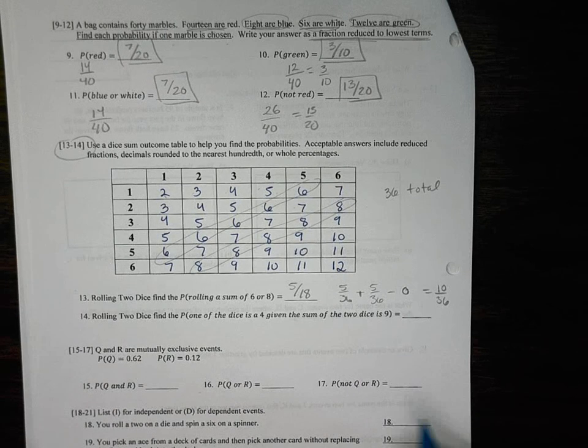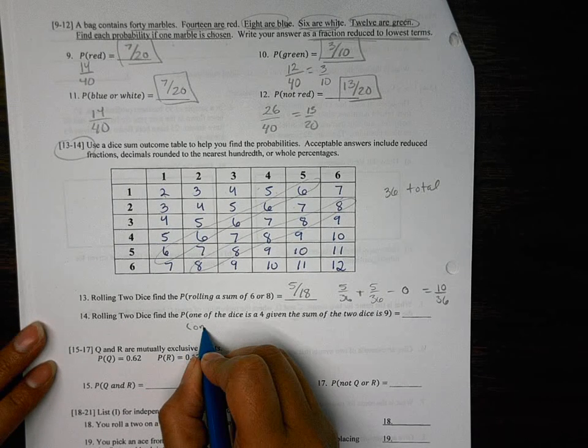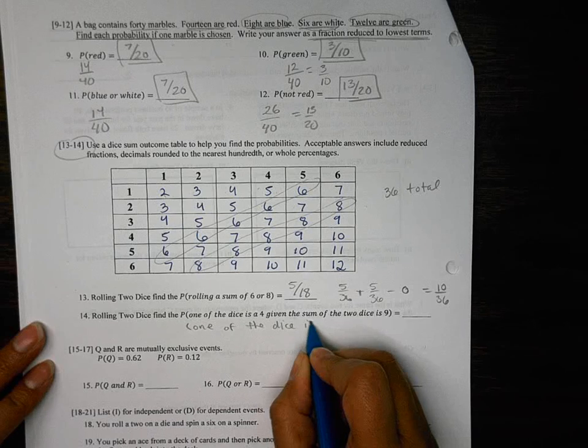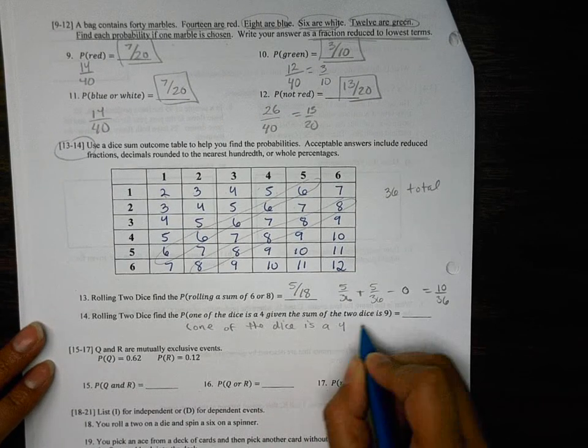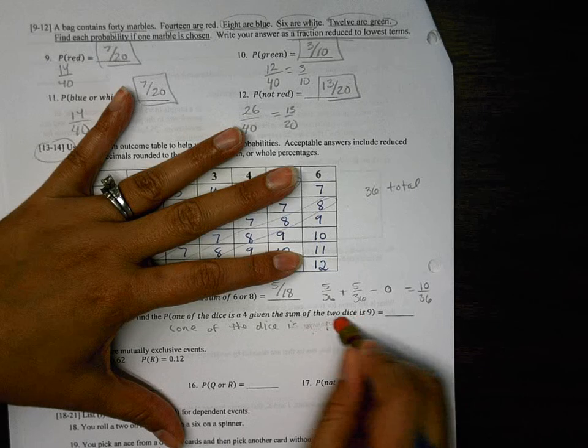Okay. Are you guys okay if I change this problem? Okay. Well, you did it already. Sorry. Okay, we're going to keep the beginning. One of the dice is a 4.